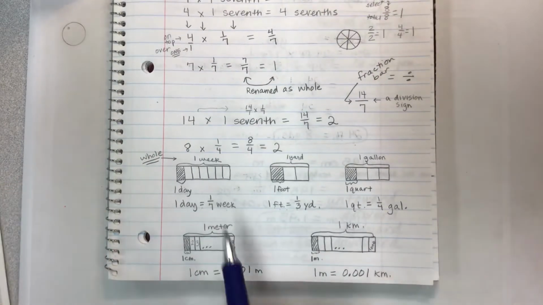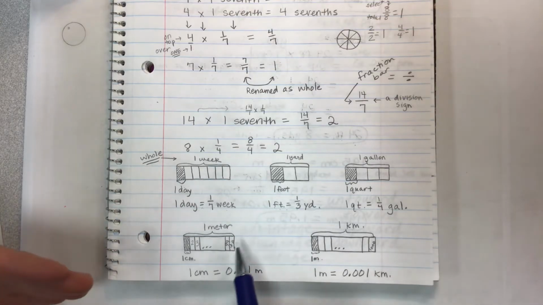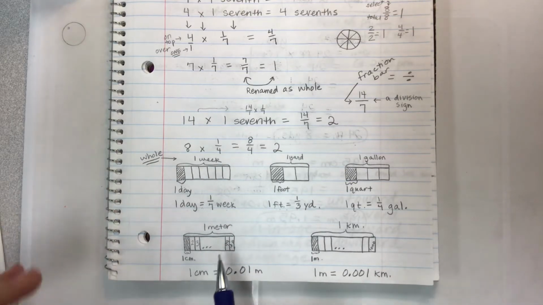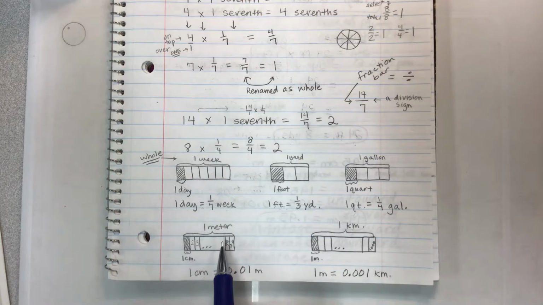Down here with the metrics, if I have 1 meter, this was like our work in class, measuring a whole bunch of things. If you can get your hands on a meter stick or a tape measure that has centimeters on it, you can make those conversions and go back and forth between millimeters, centimeters, meters, and then you can label kilometers too.